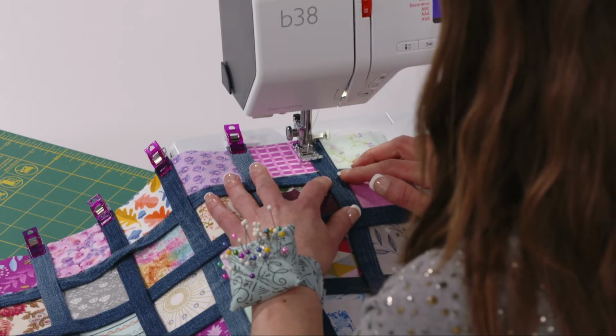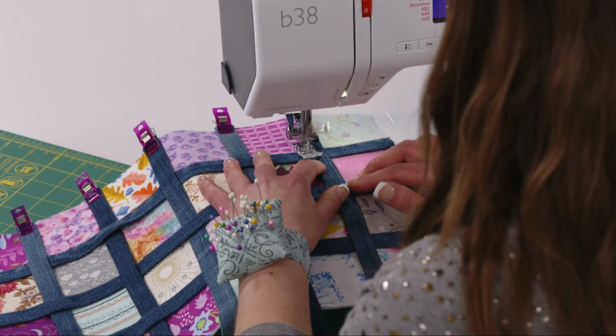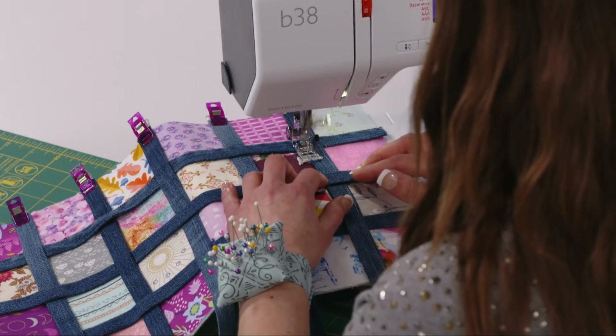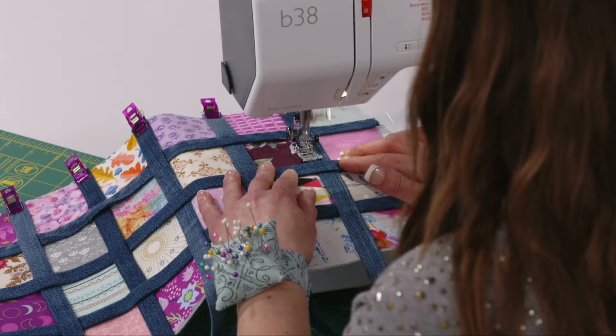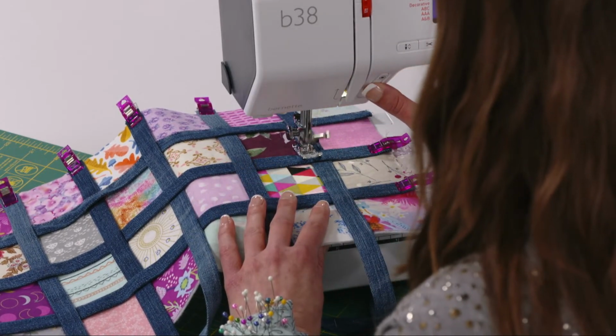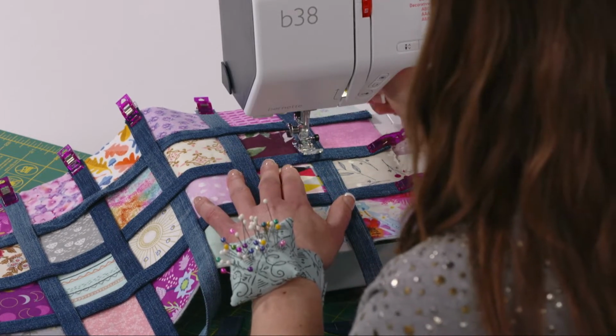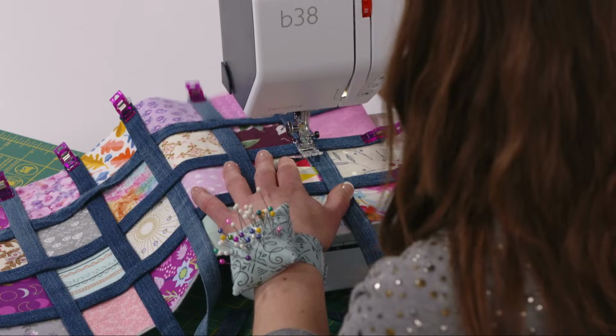And I have upped my stitch length a little bit. So my machine defaults to a 2.4 for construction length stitches, and I've bumped it up to a 2.8, which I usually use for top stitching. 2.8, you could go up to a 3.